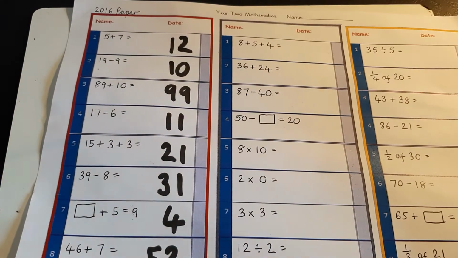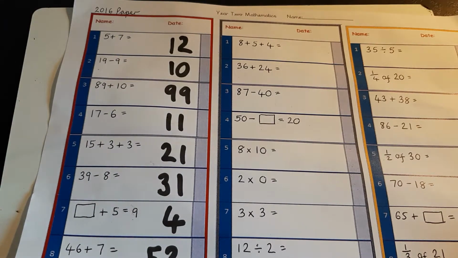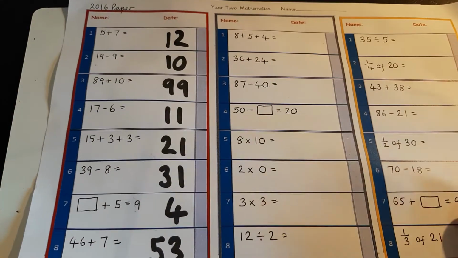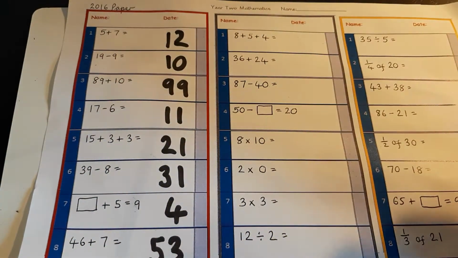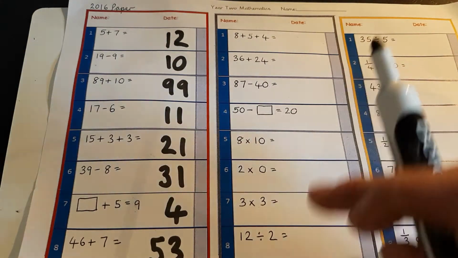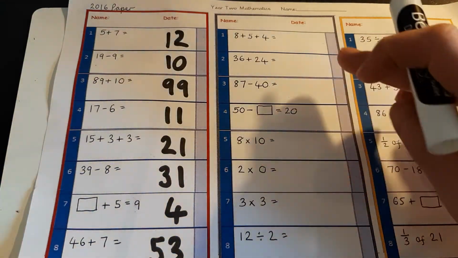Hello guys, welcome back. We are on to the silver level of the 2016 paper. These are the answers of the bronze level, so you can see them down the right hand side here. Now we're on to silver level.